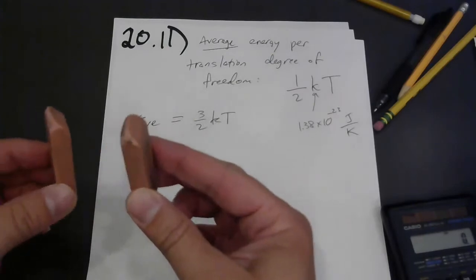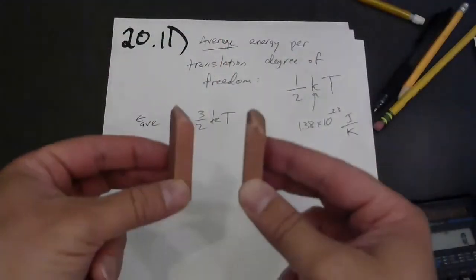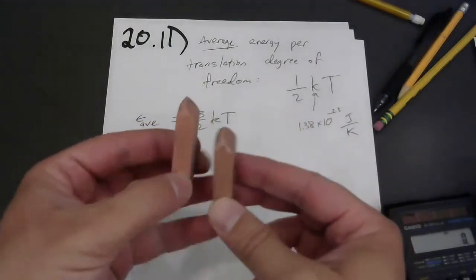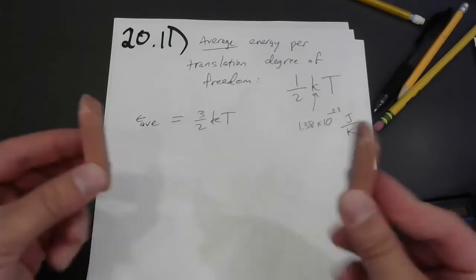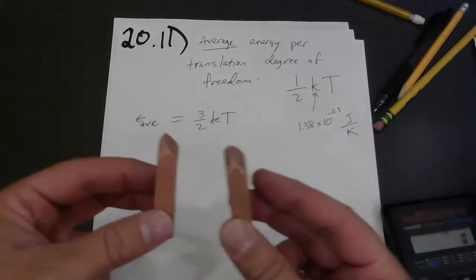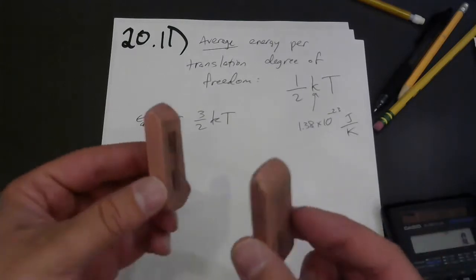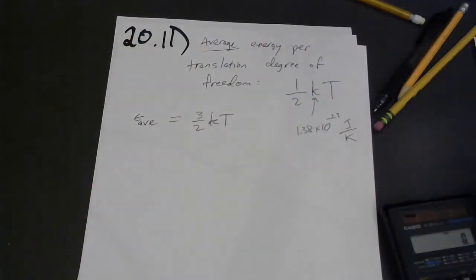So they could be doing this together. That's motion along the x-axis. They could be doing this together, motion along the y, motion along the z. There's 3 degrees of freedom for this molecule. Then there's an additional 2 for this. That's associated with the potential and kinetic energy of oscillation. And then they could be rotating like this, or what's the other one? Rotating like this. So it comes down often to just counting the number of degrees of freedom.